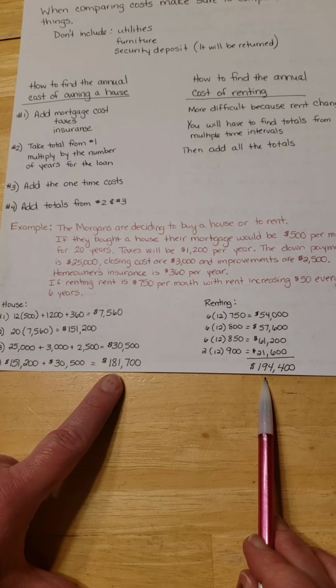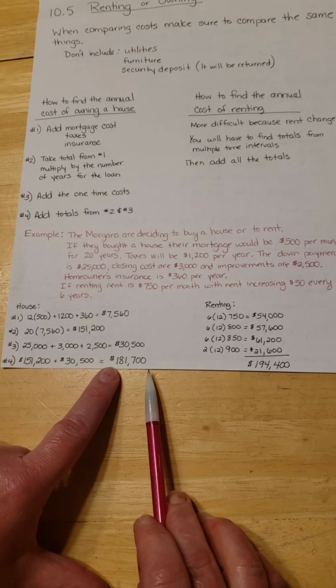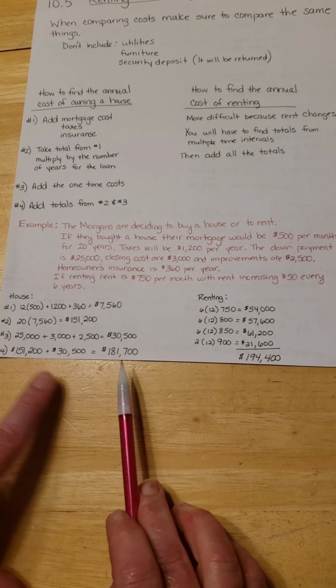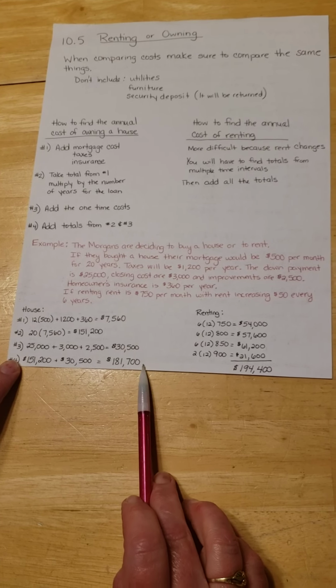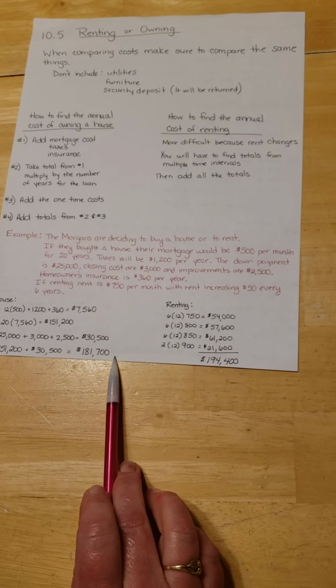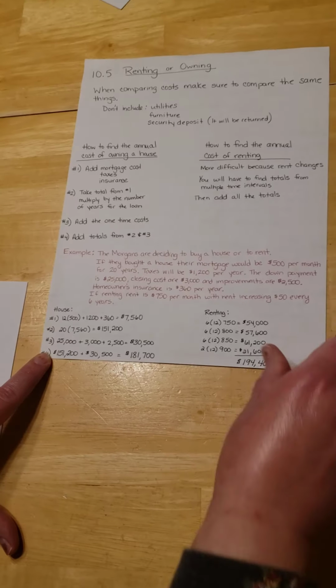Now look at our 2 totals. Which one is better? Obviously, owning the house was much cheaper. On top of it, with owning a house, we have all the equity that we built up into it. And so it is a better deal for us, in this case, to buy a house.